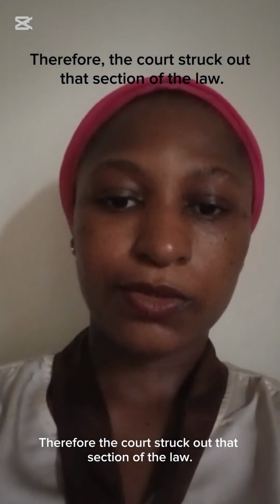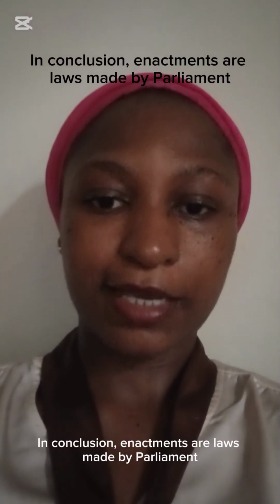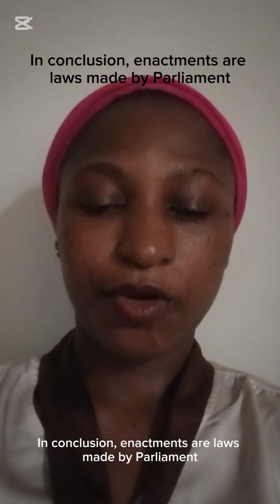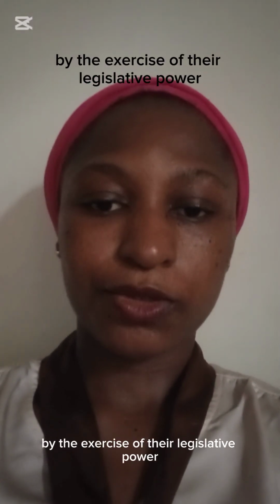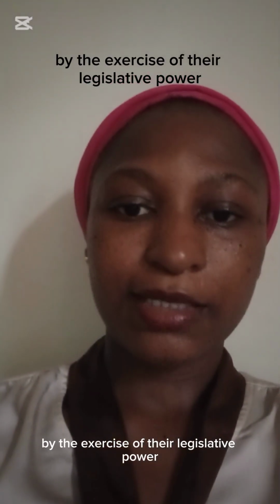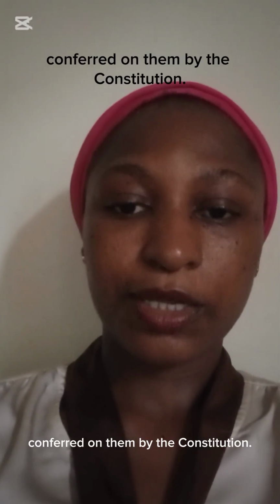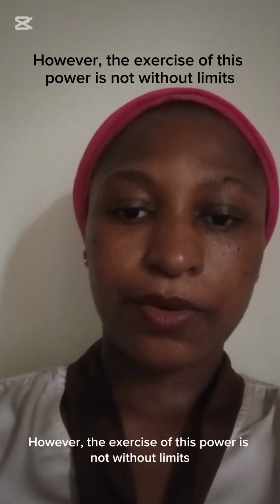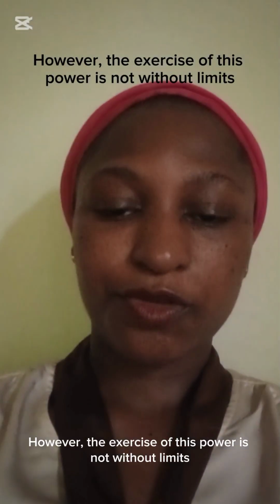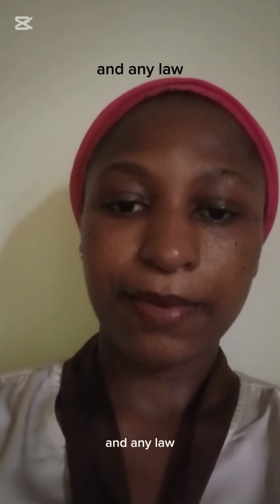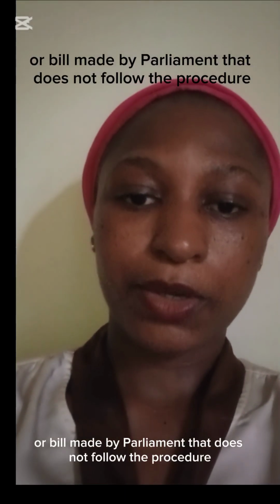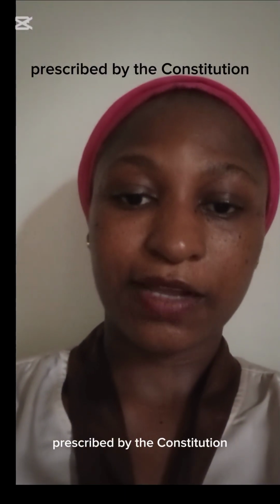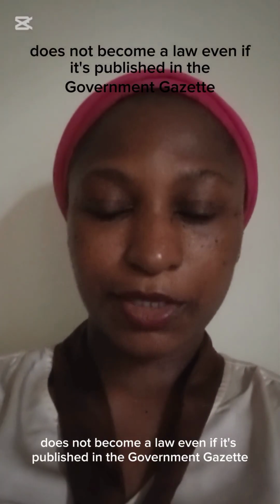In conclusion, enactments are laws made by Parliament by the exercise of their legislative power conferred on them by the Constitution. However, the exercise of this power is not without limit, and any law or bill made by Parliament that does not follow the procedure prescribed by the Constitution does not become a law, even if it's published in the Government Gazette. I hope you learned something today.